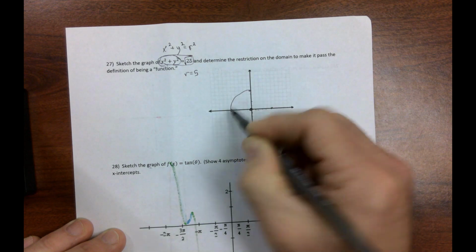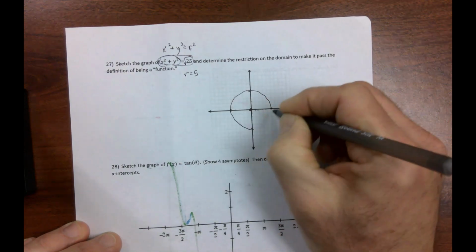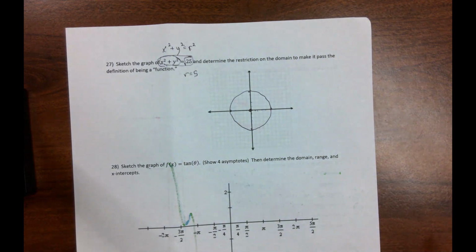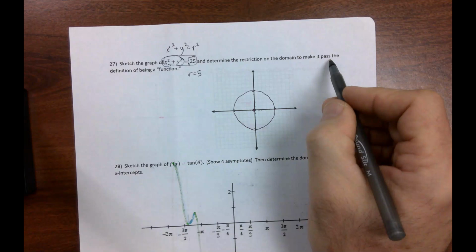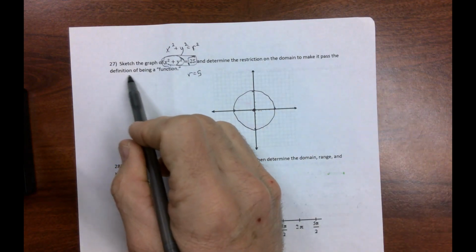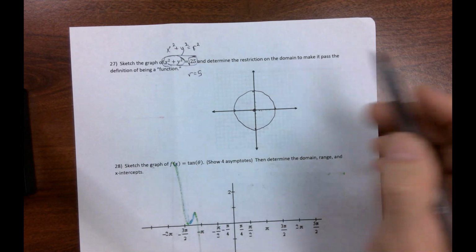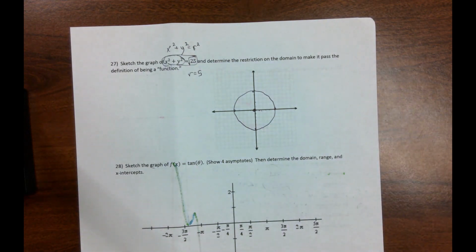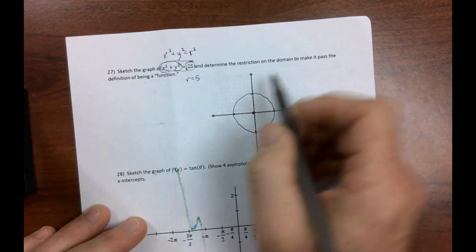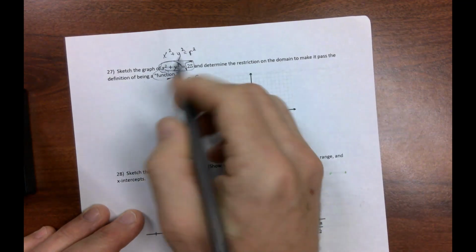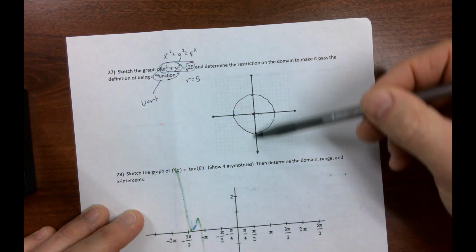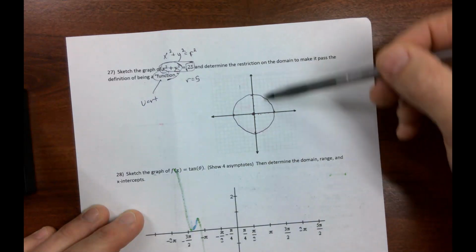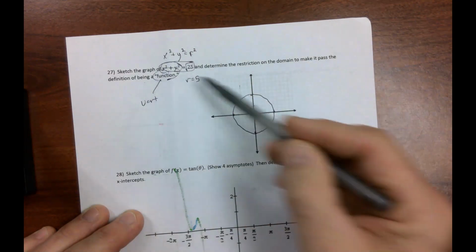So we just kind of pick that out, do our best, and there we go. But it says determine the restriction on the domain to make it pass the definition of being a function. But if our understanding of knowing that to test a graph for being a function, we use the vertical line test. If we drew a line in here, we can see that it would intersect the circle in 2 places. Therefore, it's not a function as it is.